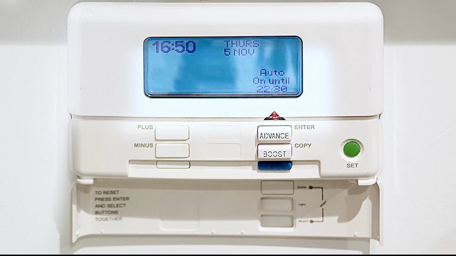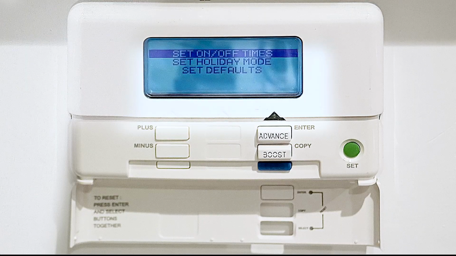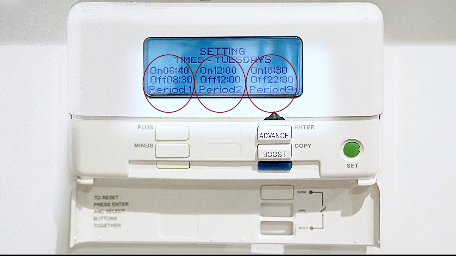You can set the program times and adjust the settings by pressing the green Set button. Here you have the option of setting the heating on and off, setting a holiday mode, or adjusting default settings such as time and date or contrast. In this mode, the buttons operate as plus, minus, enter, and copy. For each day there are 3 time periods where the program will be on, typically morning, afternoon, and evening.